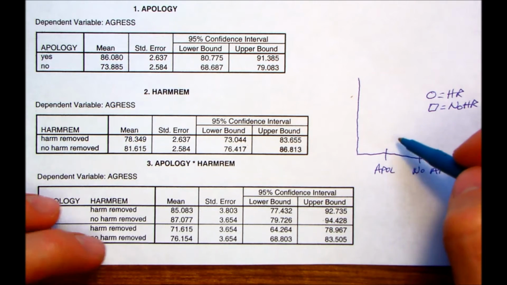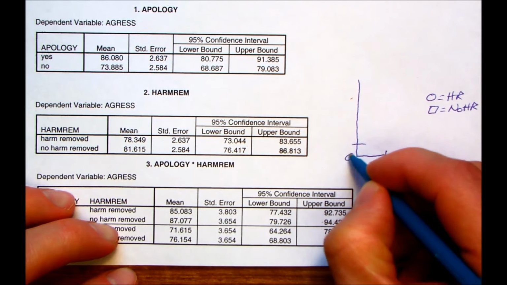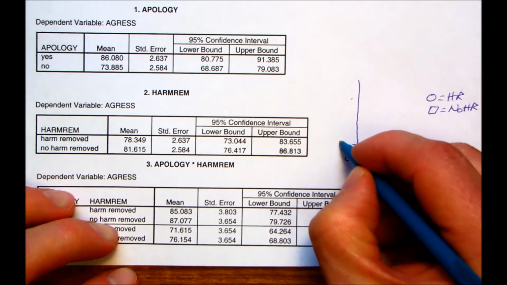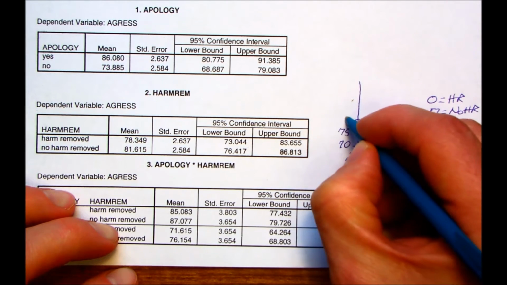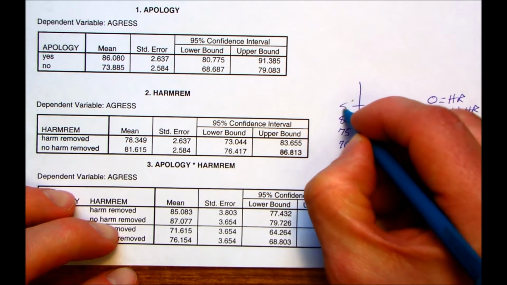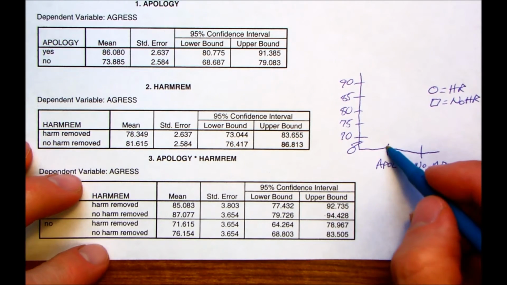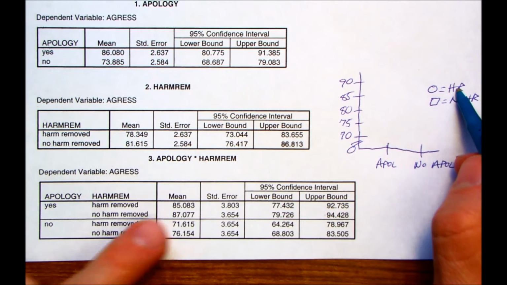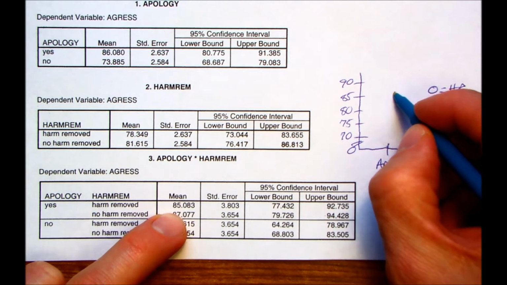And then as we go through for our apology condition, we've got our dependent variable here. So we can start at 70, 75, 80, 85, 90. And so apology condition, harm removed, that mean was 85.08. So that's roughly about right here.